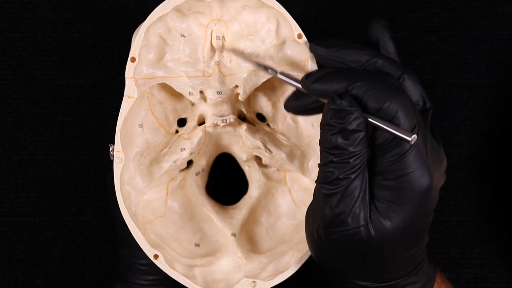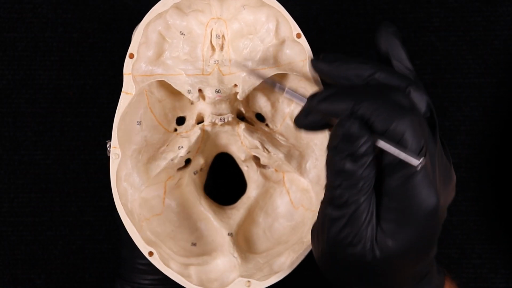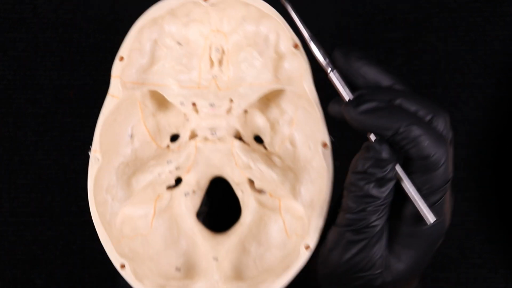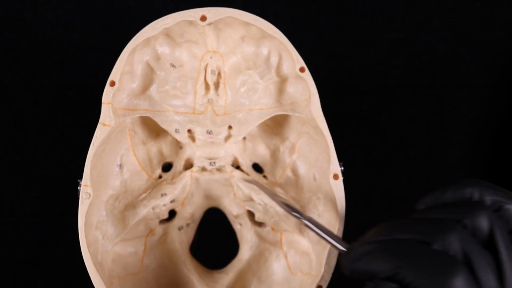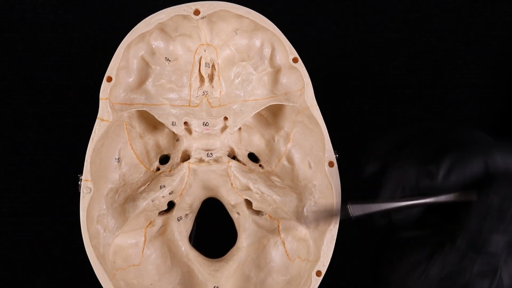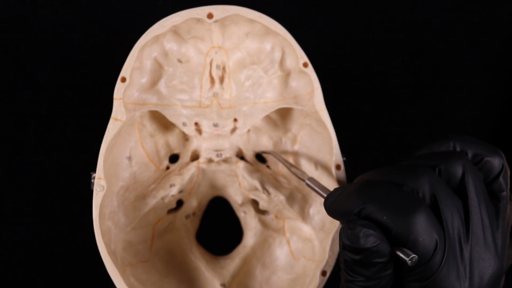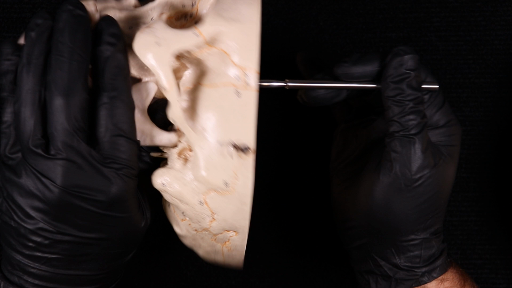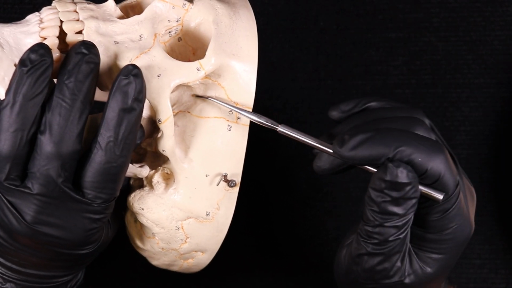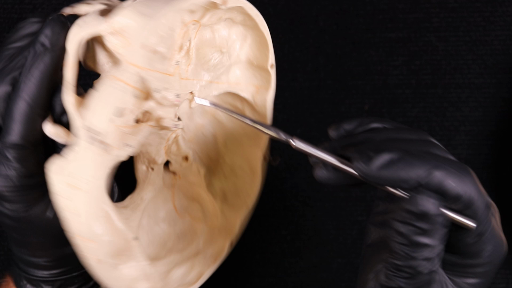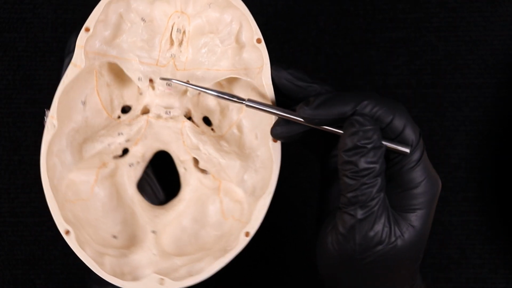Here's your ethmoid. Posterior to the ethmoid, you have the sphenoid bone, and here you can see that quintessential butterfly shape of the sphenoid bone. Remember you can see the sphenoid as part of the cheek as well out here. So sphenoid, sphenoid.